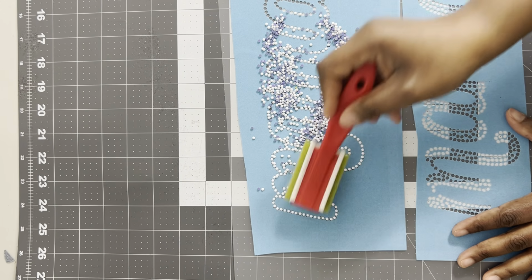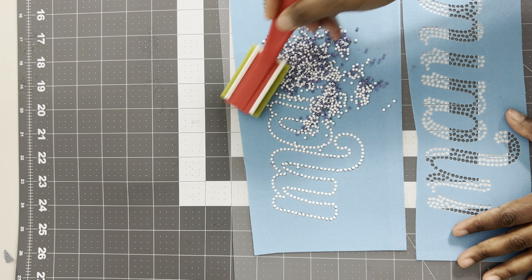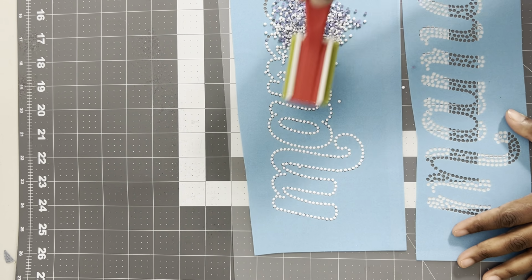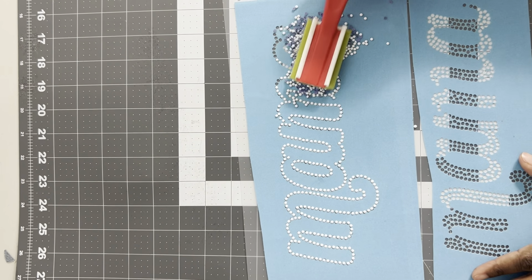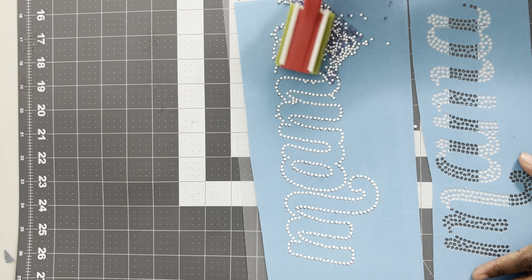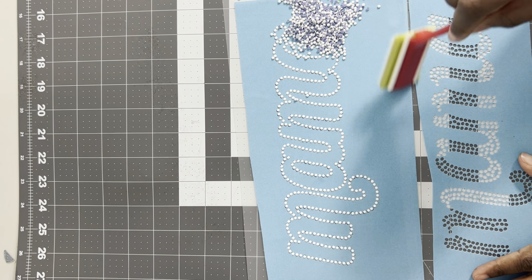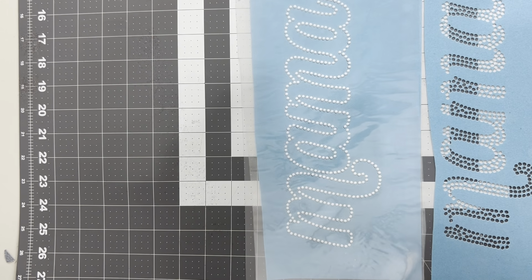See? Stones fell in. Now I'm going to transfer it.